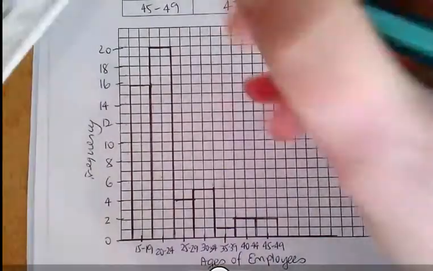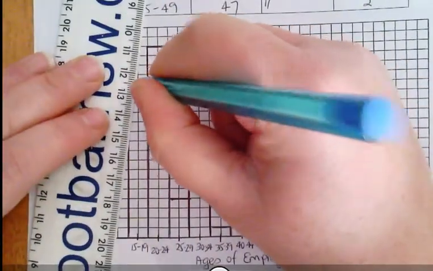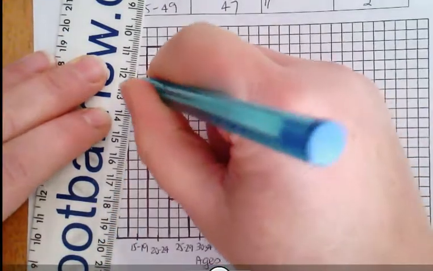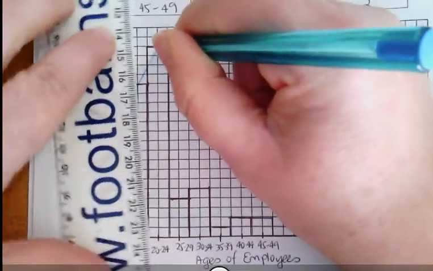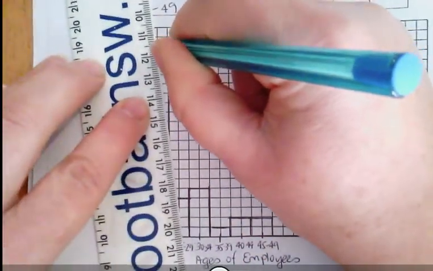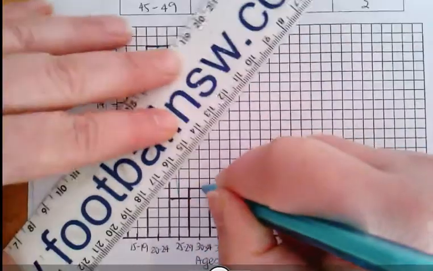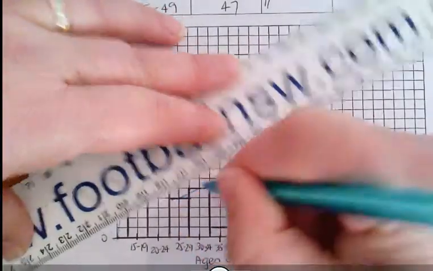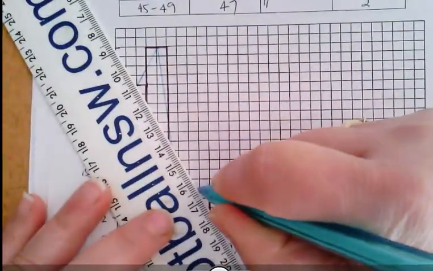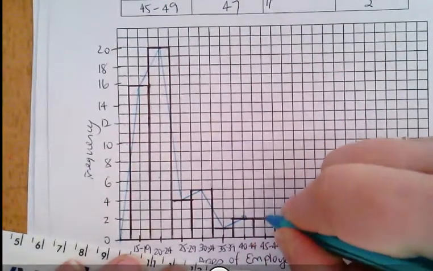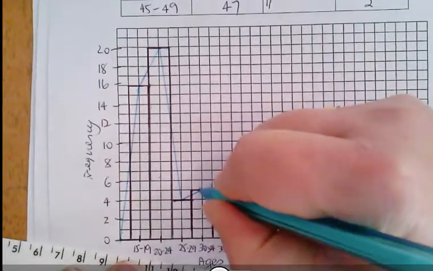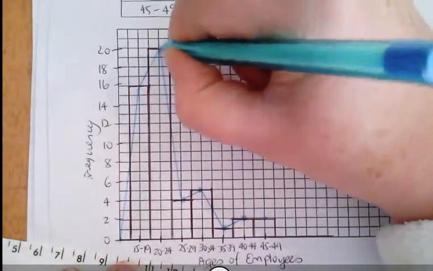And the polygon is just to join the top centers of each column, but also to start here on the horizontal axis. So just joining the top centers of each column here. You can put little dots there as well so that you know where the top centers are.